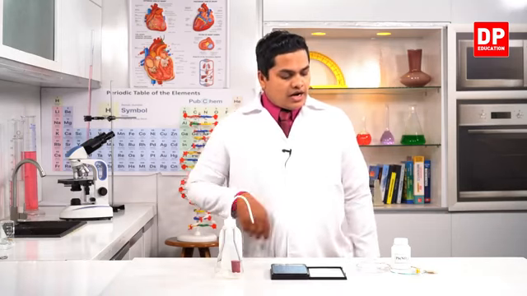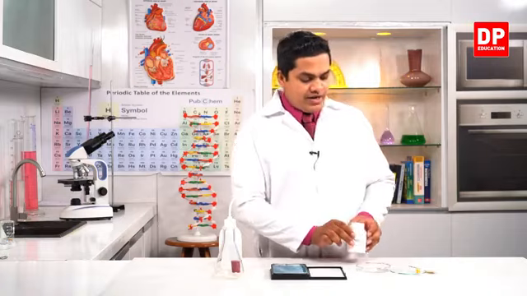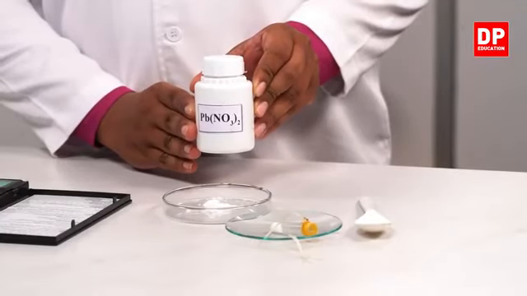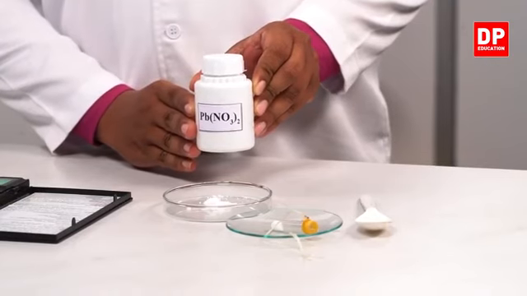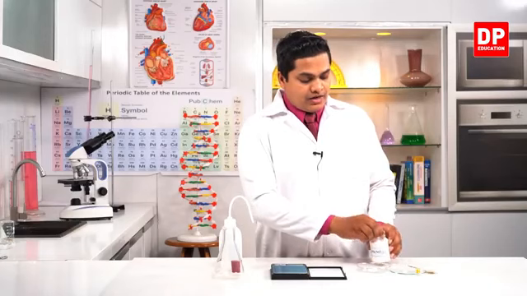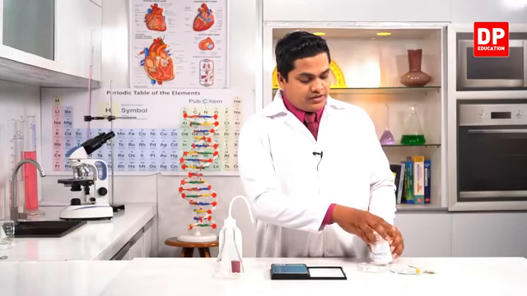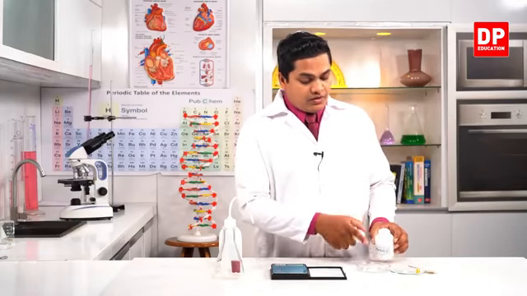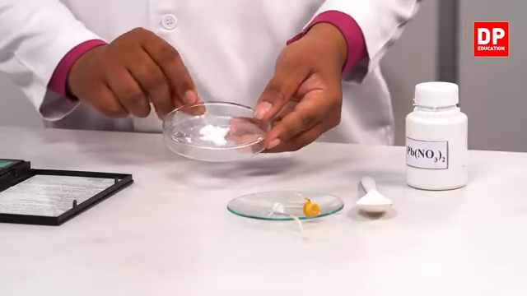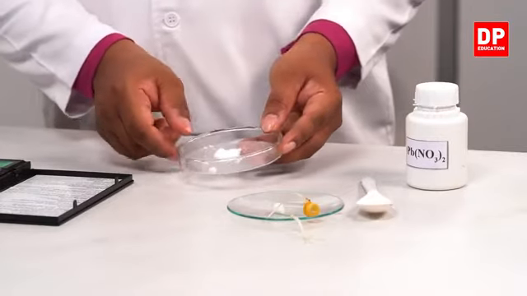So here I have once again lead nitrate. I have lead nitrate with me. I have poured some lead nitrate into the petri dish. So this is lead nitrate, right?